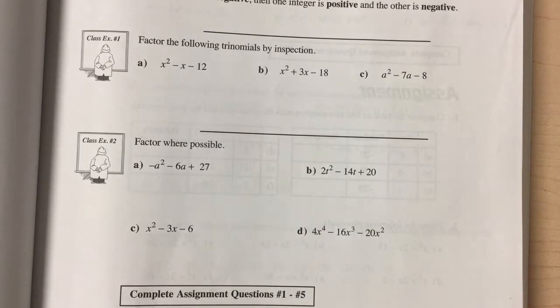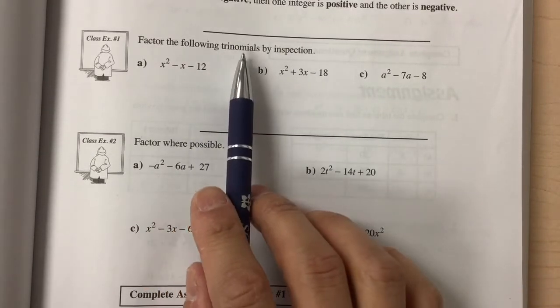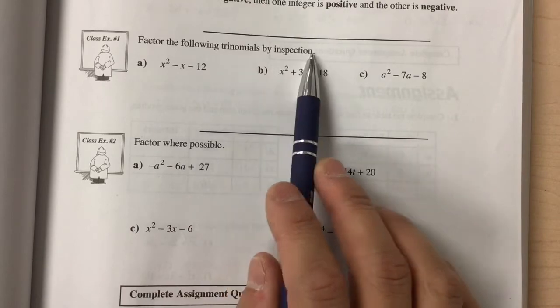Welcome to lesson number 3. We're going to continue factoring trinomials in the form x squared plus bx plus c, using the techniques that we looked at yesterday. Now we're going to be using the method of inspection.